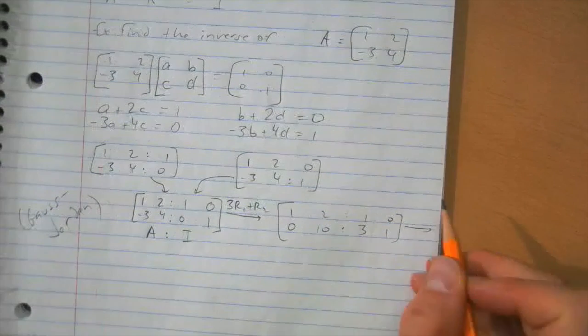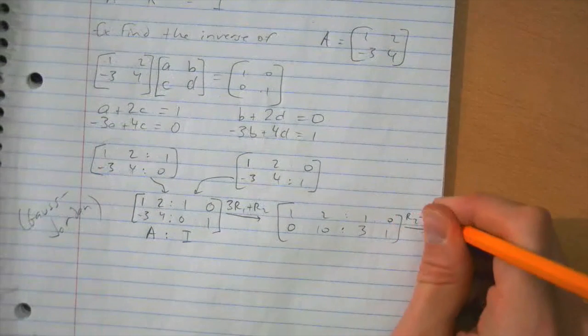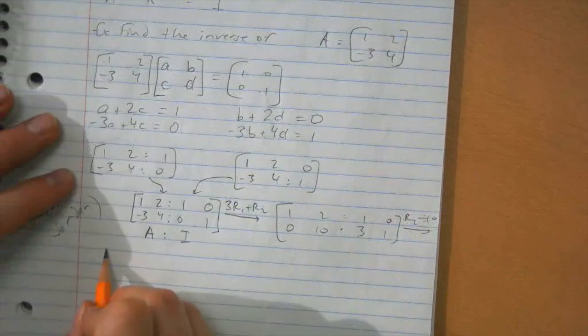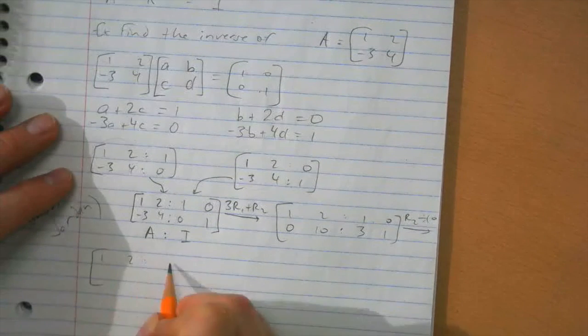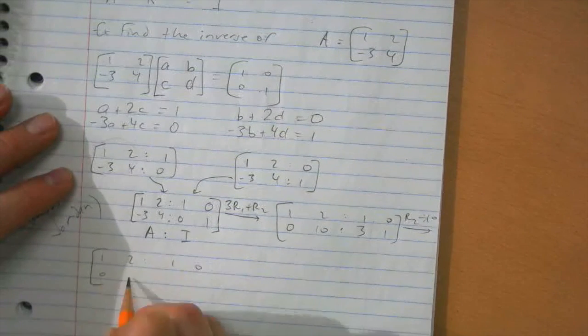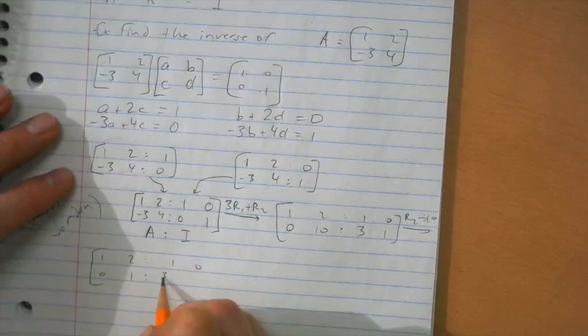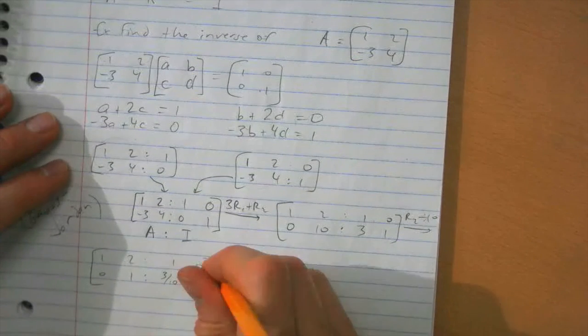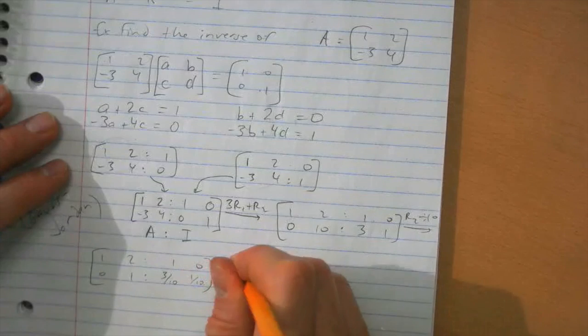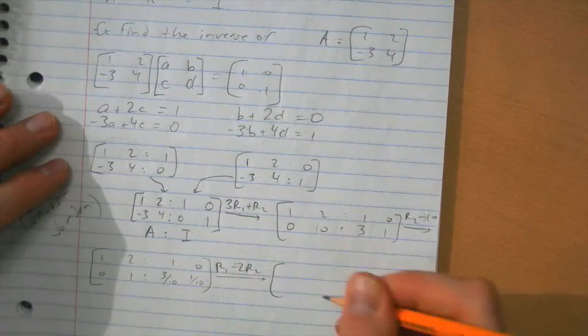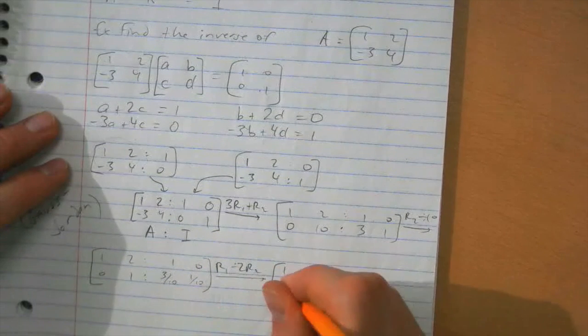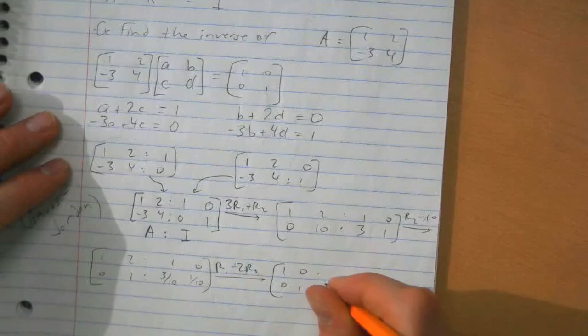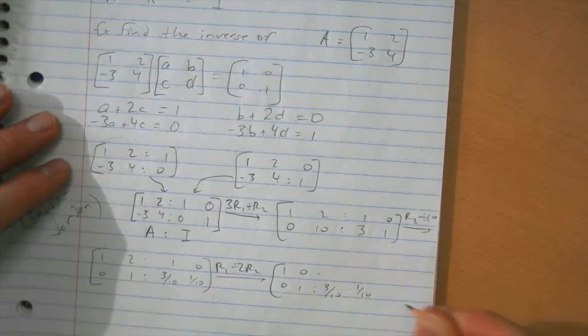Okay. Then I take that second row, divide by 10. Again, row 1 just remains the same. And I get 3 over 10 and 1 over 10. And then finally I can take row 1 minus 2 times row 2. 0. This is still 3 over 10, 1 over 10.